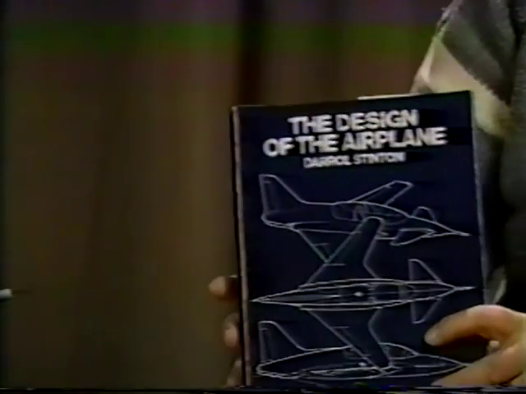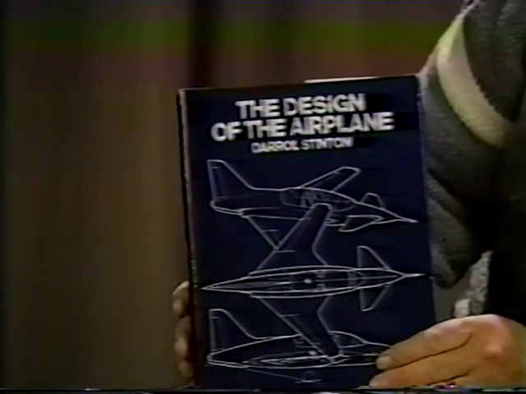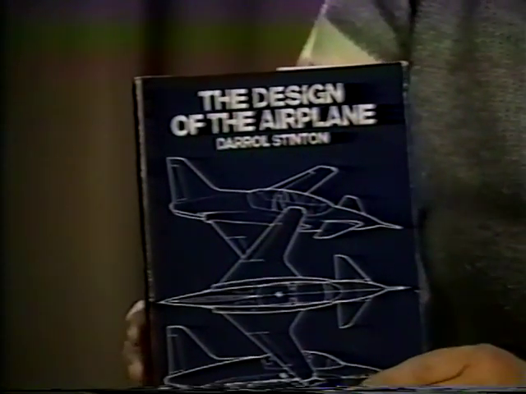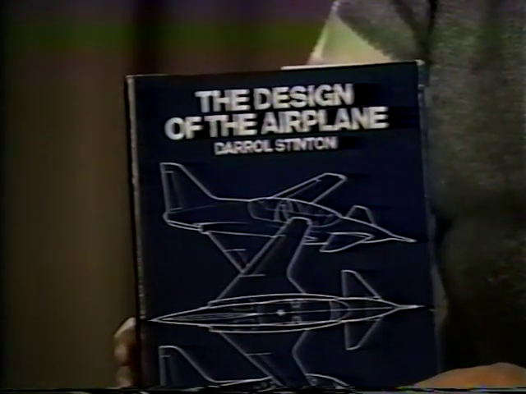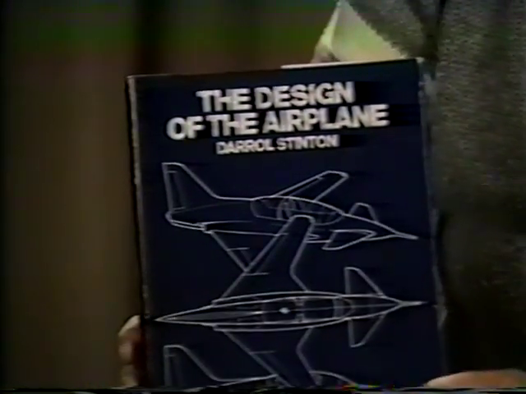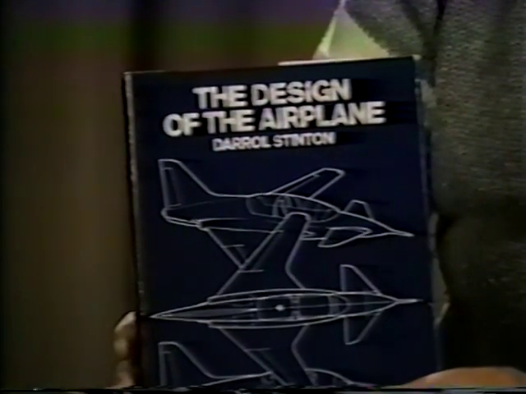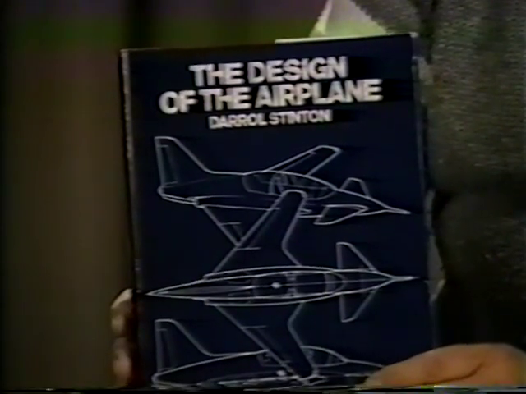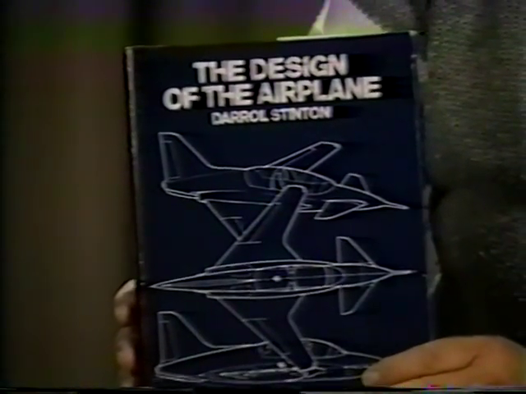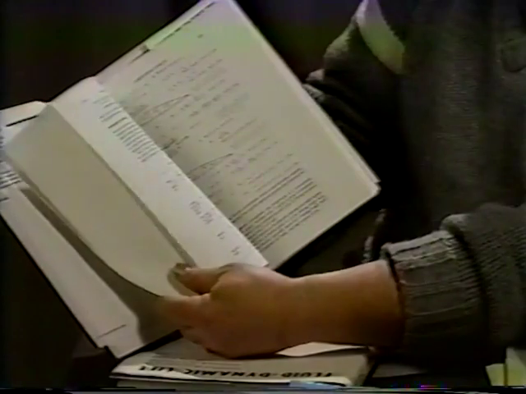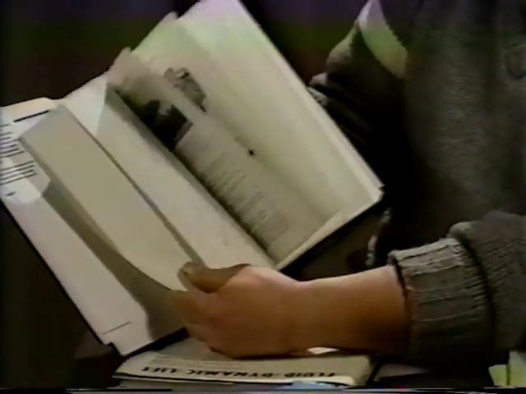Another new book that has recently come out is The Design of the Airplane by Darrell Stinton. This is an extremely good textbook. It is written in good language with good illustrations, and there are several sections here on high lift devices and flaps to be used on general aviation airplanes, and it's very highly recommended. An excellent presentation. This gives a little idea of the kind of data and information that's in this book.